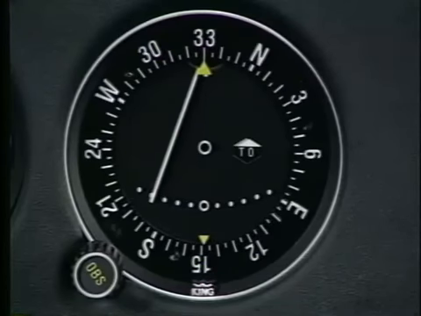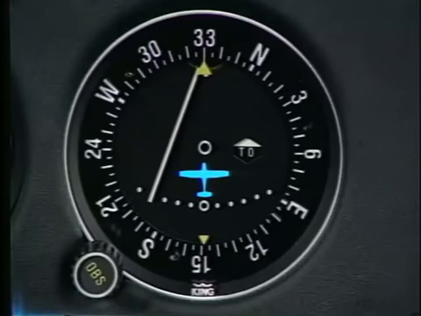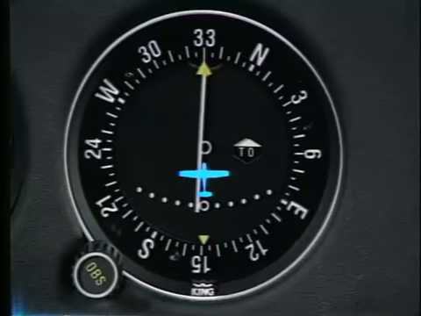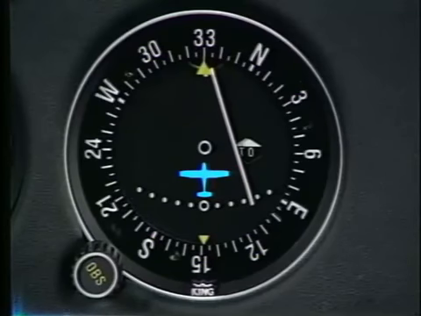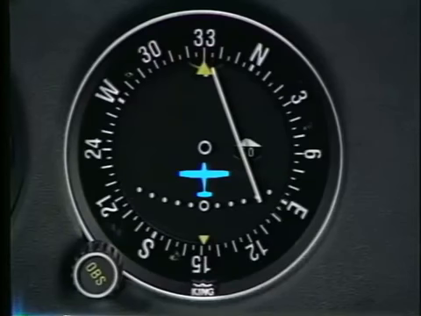A good way to visualize your position is to picture the airplane at the bottom of the VOR indicator. If the needle is to the left of the airplane, your course is to the left, and you need to make a heading correction to the left to get back on course. If the CDI moves right of center, your desired course is to the right, and you need to make a heading correction to the right.